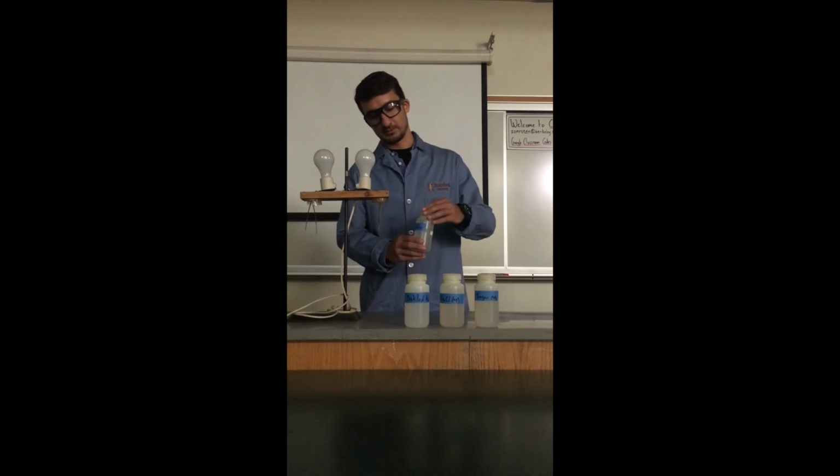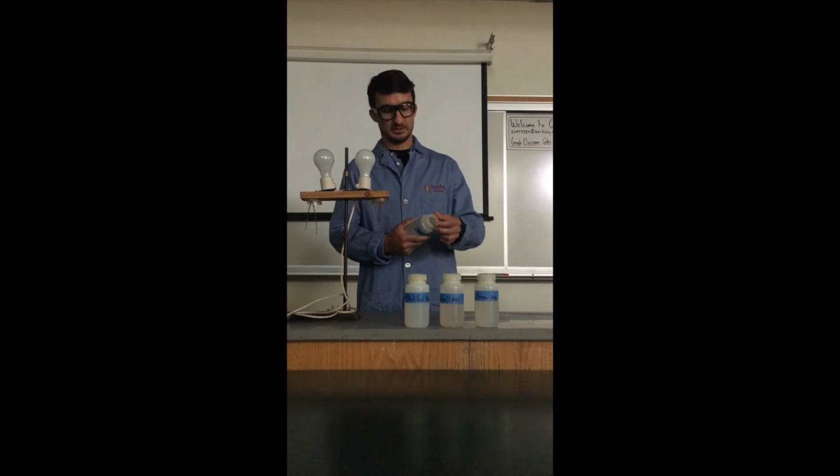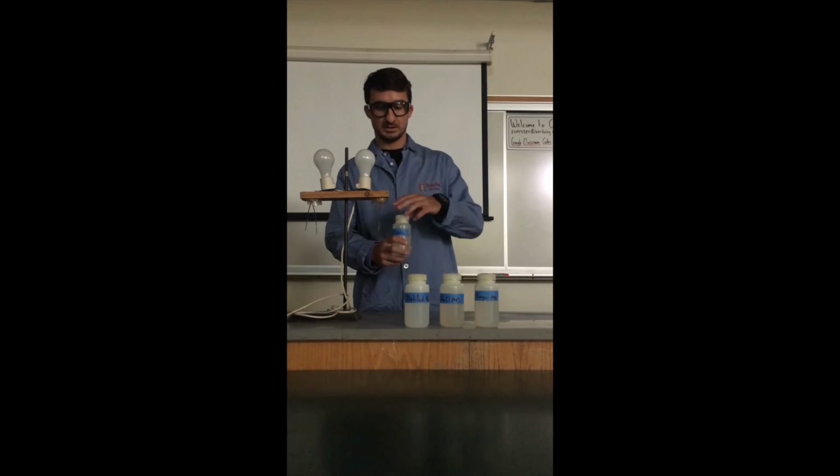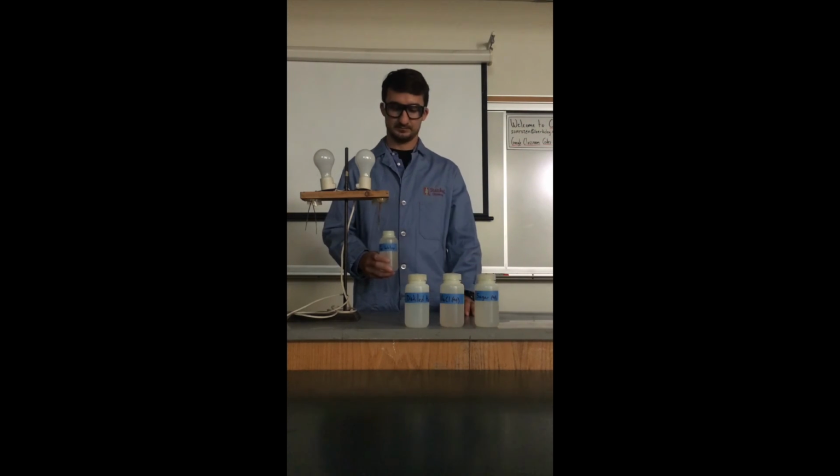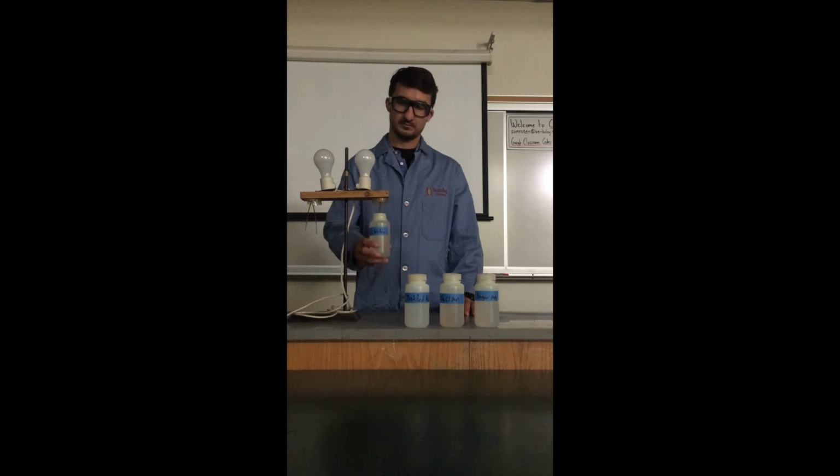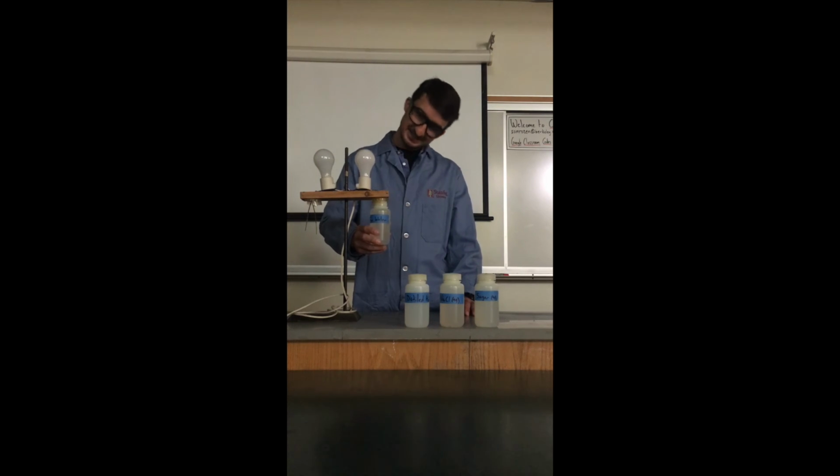So here we go. Here's our tap water solution. Let's see if it conducts. Make sure you have a prediction for it. 1, 2, 3. Anything? Oh, you see a little glow there? Little bit of a glow.